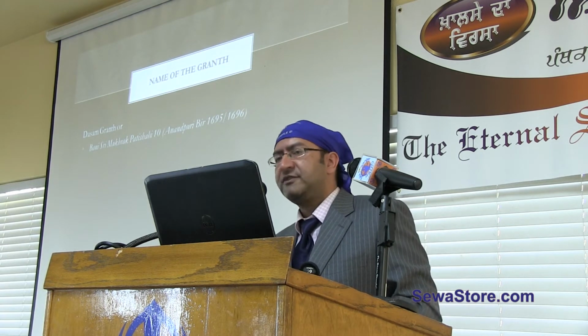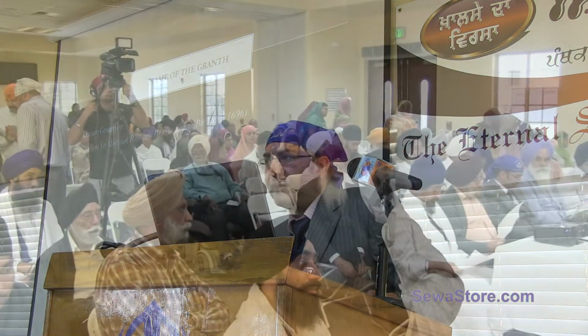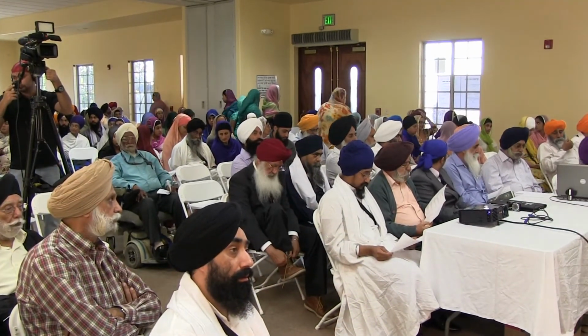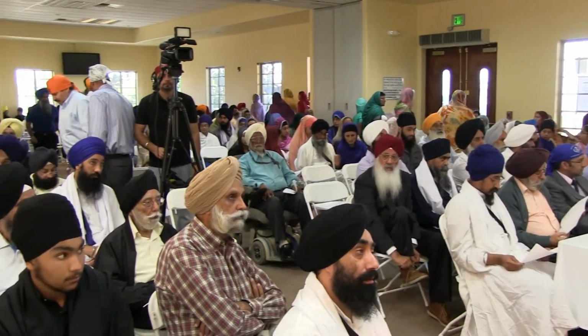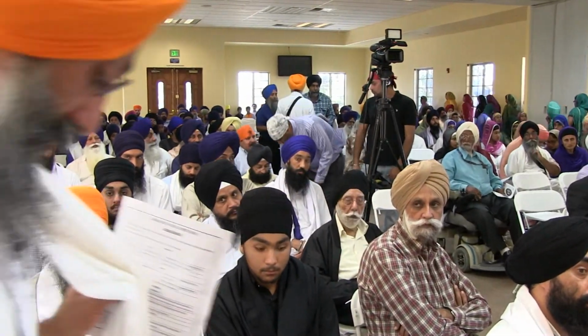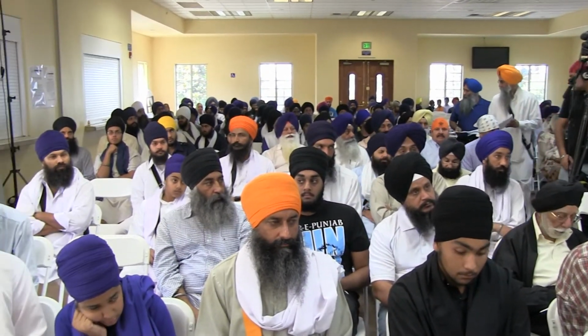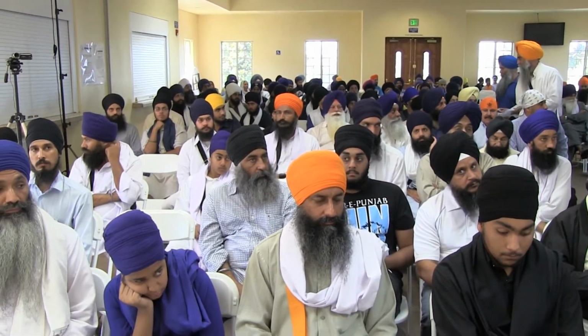Some people say that certain compositions do not come under the term of Bani, but one of the original manuscripts differs from that view. Another manuscript, the Patna Sahib Dasam Granth 1698, refers to the Granth as Patshahi Dasvi Ka Granth, again giving a similar title.